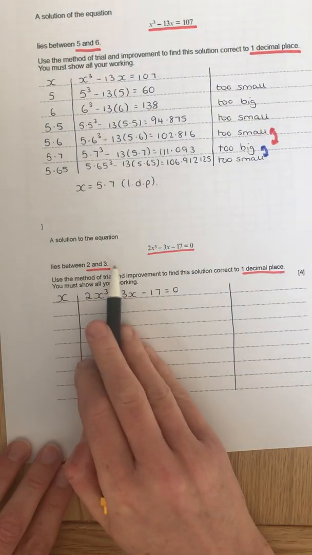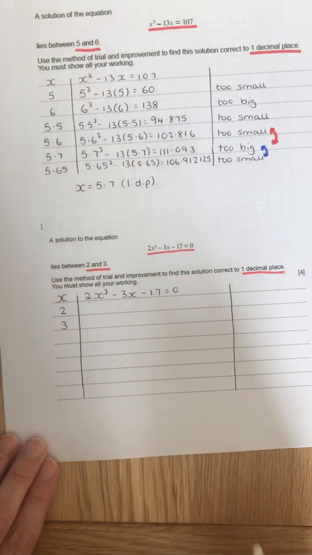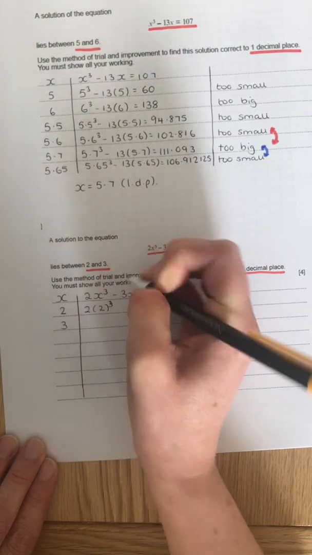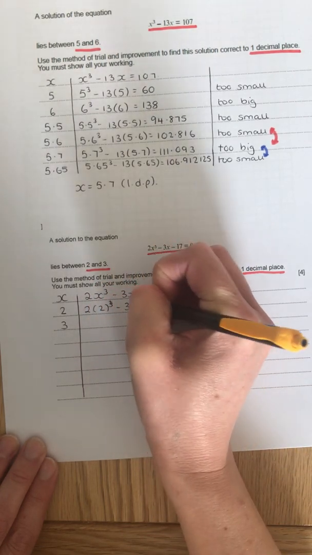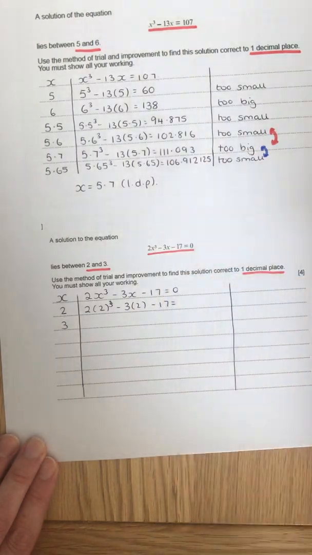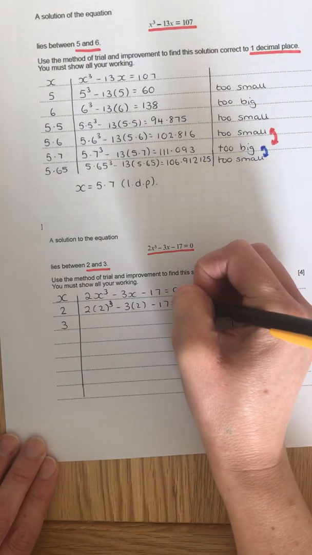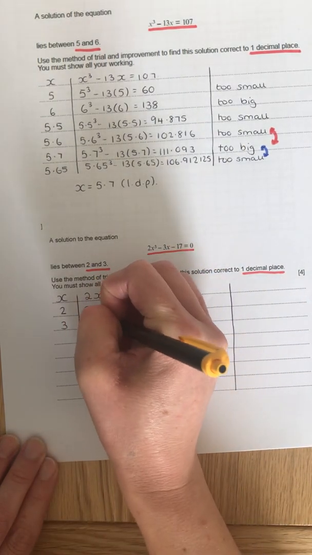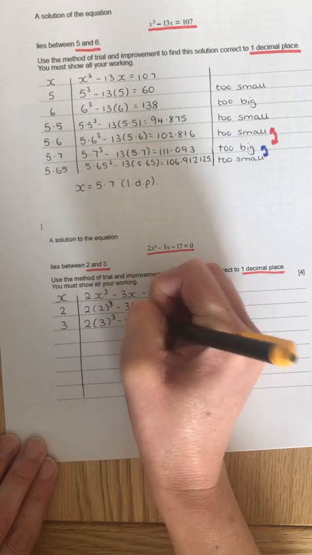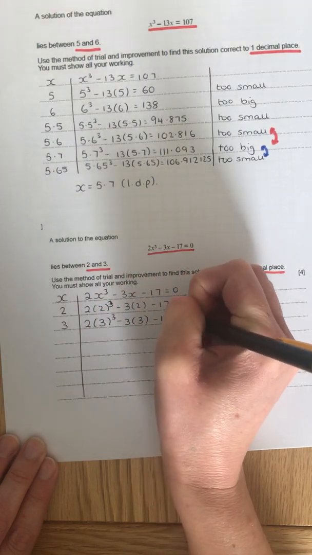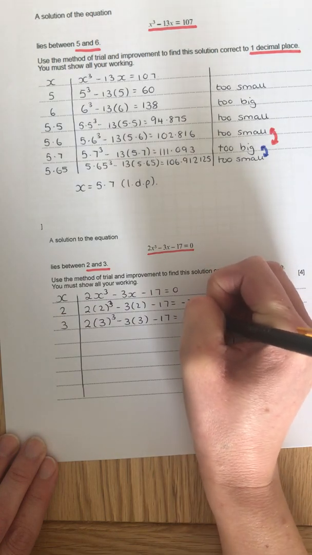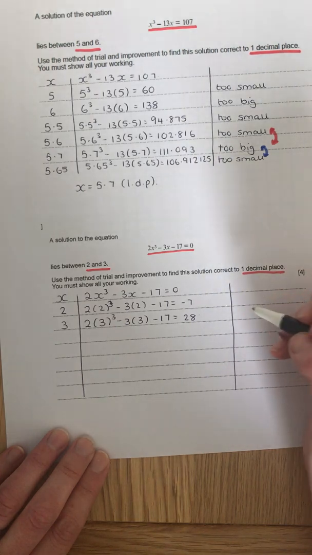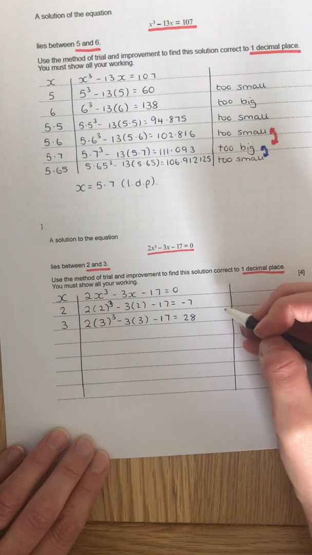And it tells me it's between 2 and 3, so that tells me my two values to start with. So I put x into 2 first, so I'm putting 2 into 2 cubed minus 3 into 2 minus 17. And when I tap that into my calculator, it comes out as minus 7. The next value I pick is the 3, so I've got 2 into 3 cubed minus 3 times 3 minus 17. And when I put that in, it's 28. Now, when you're putting these in, one of them should always be too small and the other one should always be too big. And if they're not, you've made a mistake.